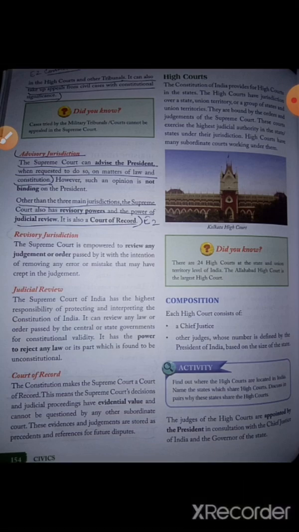These evidences and judgments are stored as precedents and references for future disputes. The evidences and judgments which are given are stored as precedents, that is, as examples, and references for future disputes if the same types of cases come to the Supreme Court.